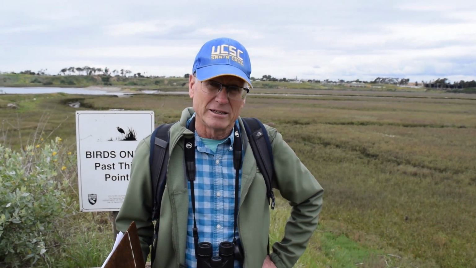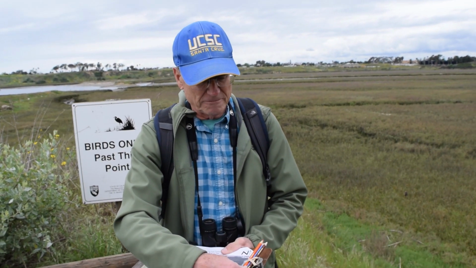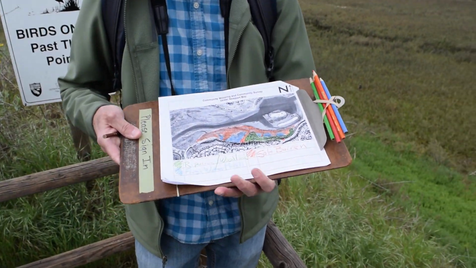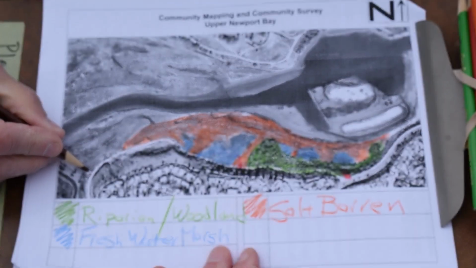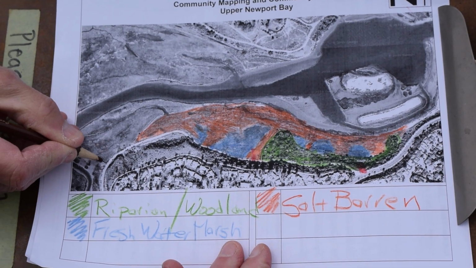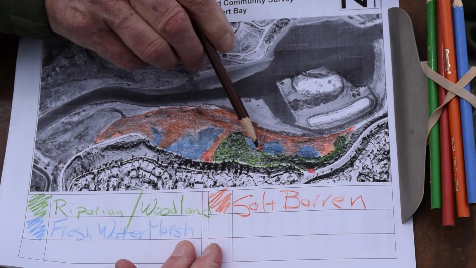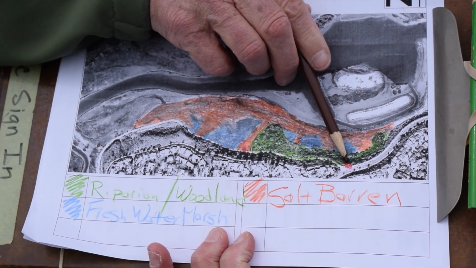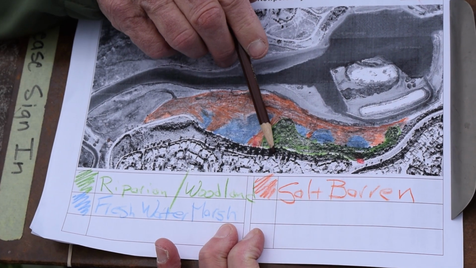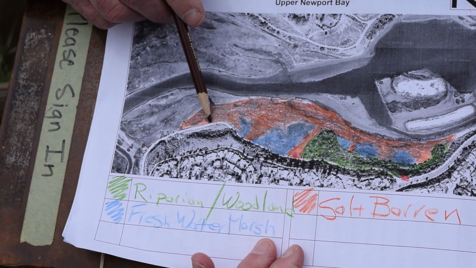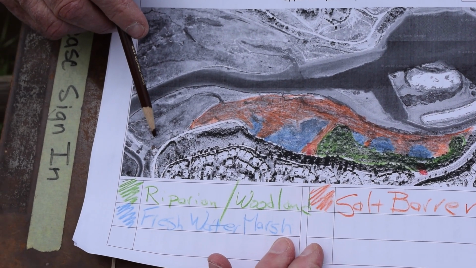Okay, last stop. So we're at our last stop. Let me show you where we are. We are right here. This is our location right now. So we started off up here on the Vista Point and then walked down Back Bay Drive, around the curve, and now we're at our last point.